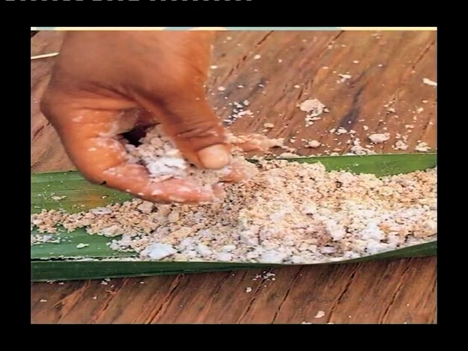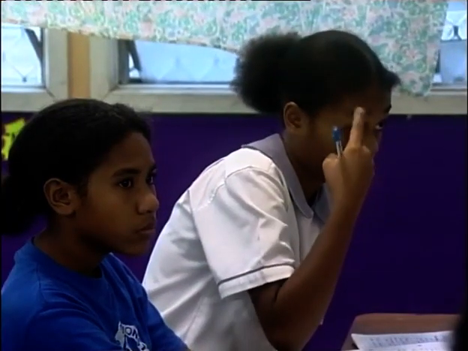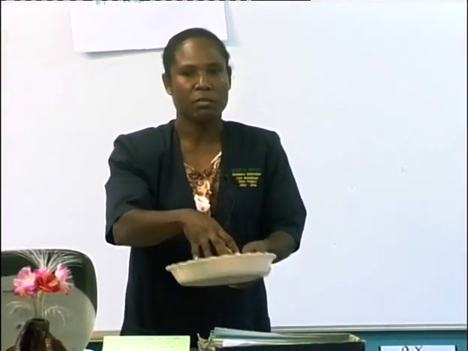Okay, so as the sago gets dry after 3 to 5 days, it becomes like this powdered sago that you can see in the dish or the bowl. So that is the ending part of our processing of sago.